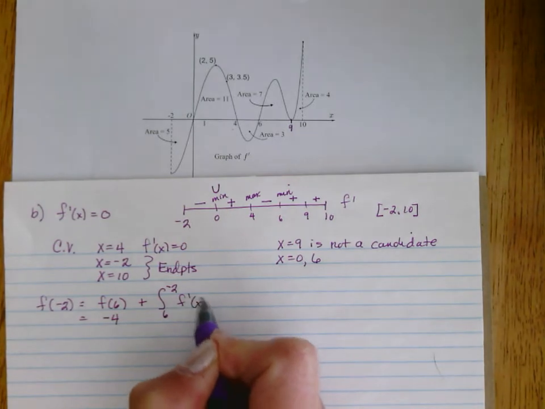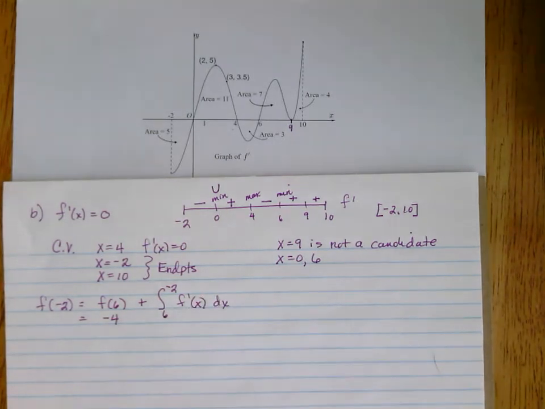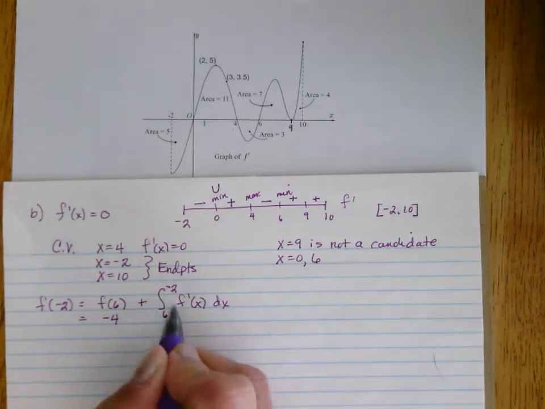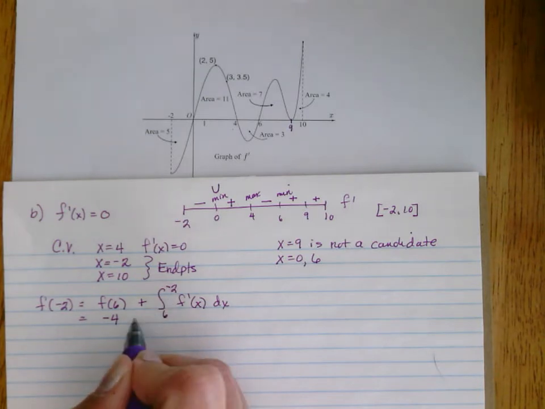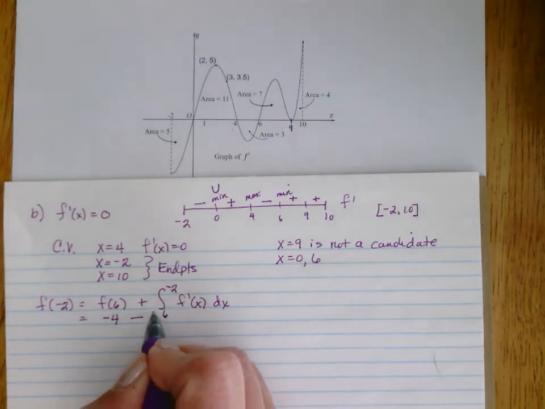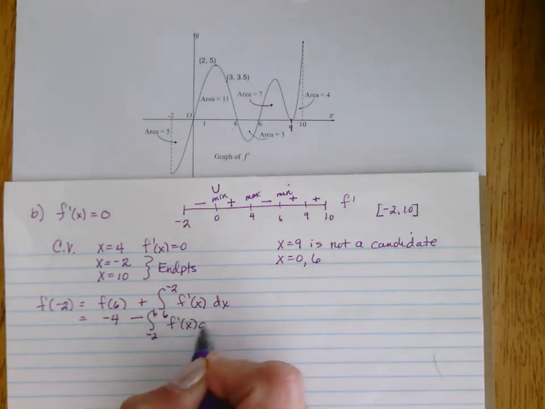So I need to reverse this again, so negate that, integral from -2 to 6, f prime of x dx.